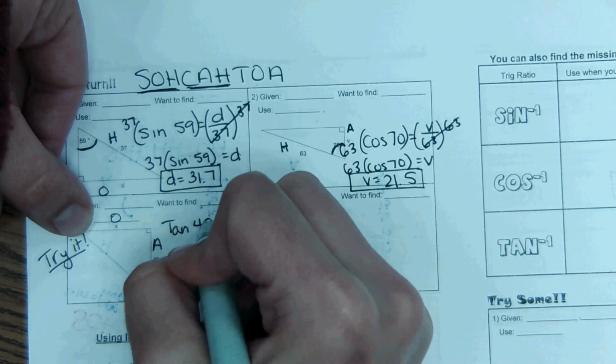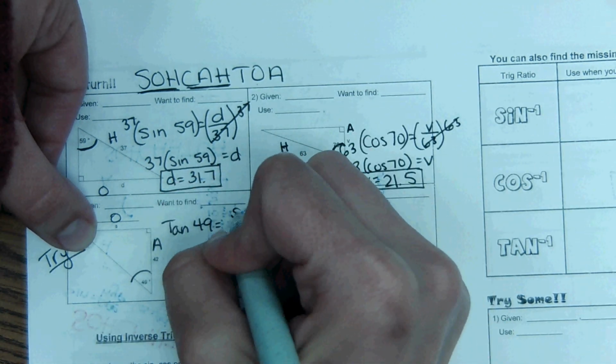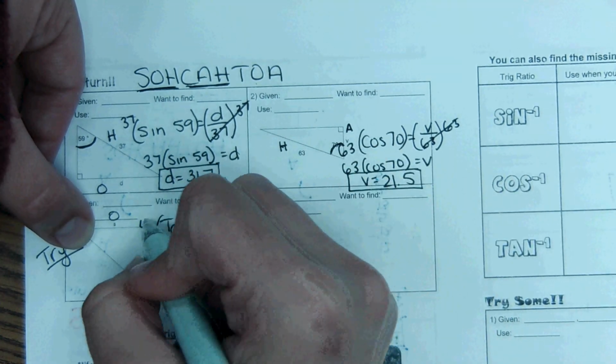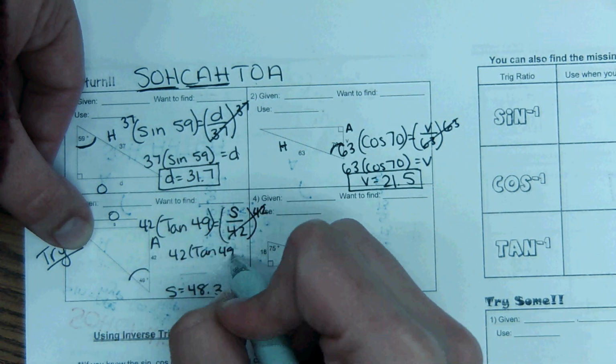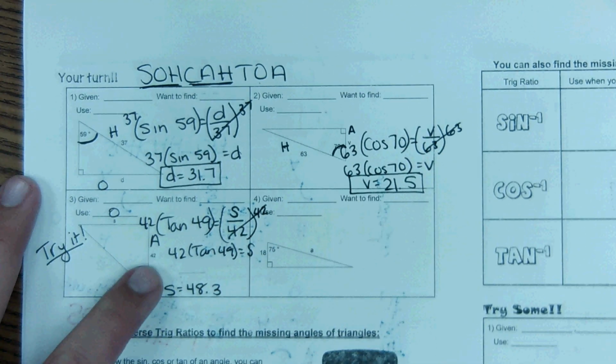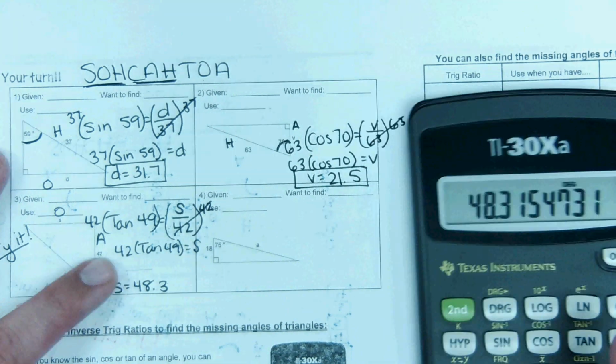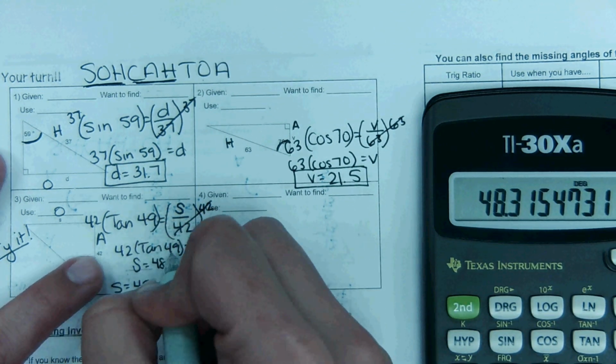Kian had a good question. He had labeled the hypotenuse as well, and he asked, how do you tell? Well, you're only labeling the ones that they gave you labels for, and then you can tell. So you have O and A, so we're going to use TOA, or tan. Tan of 49 equals opposite over adjacent, so S over 42. From here, multiply both sides by 42. 42 tan 49 equals S. Then in the calculator, do 49 tan times 42, which gives 48.3. So S equals 48.3.